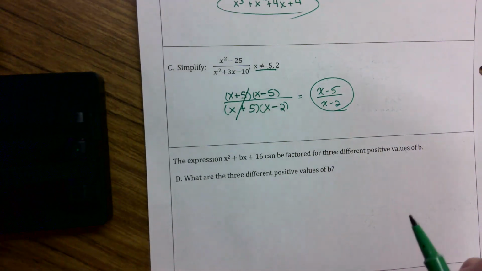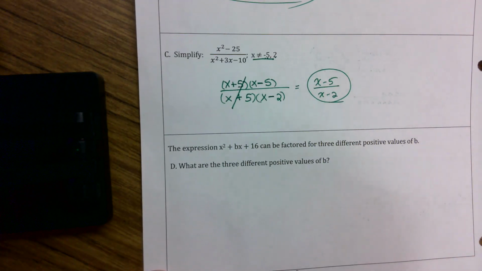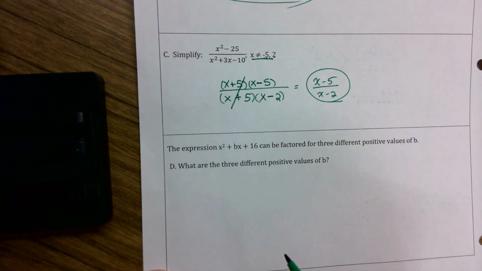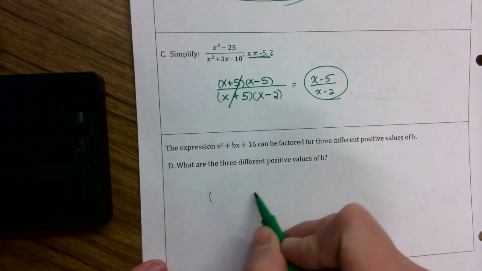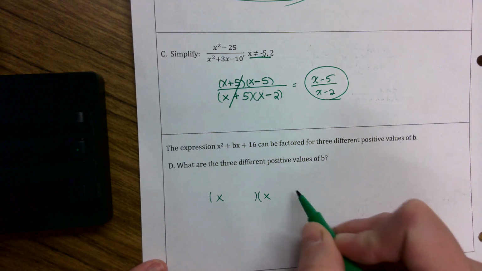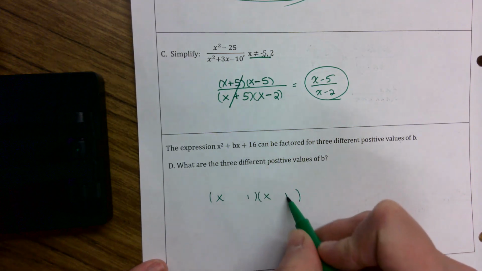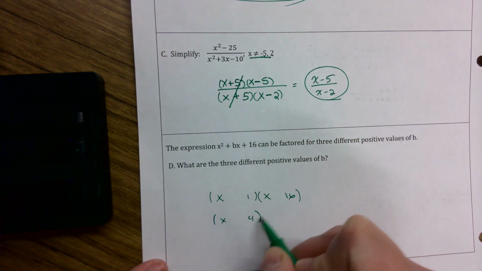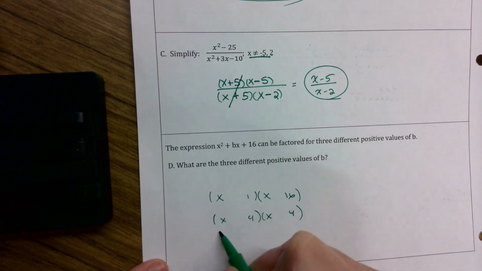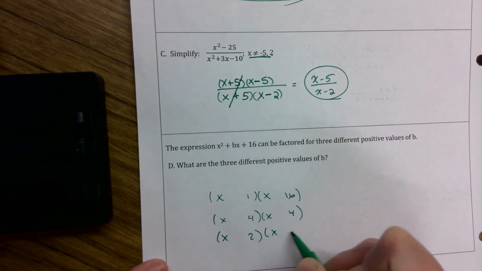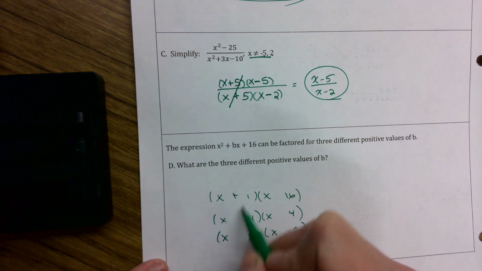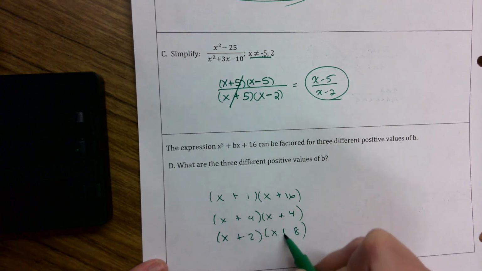The expression x squared plus bx plus 16 can be factored into 3 different positive values for b. What are the different values? If I were to factor this, x and x, you could put 1 and 16, you could put 4 and 4, or you could put 2 and 8. That means, what would the values of b have to be?